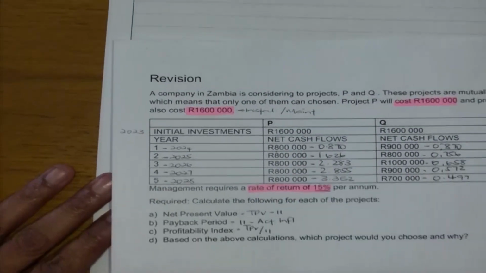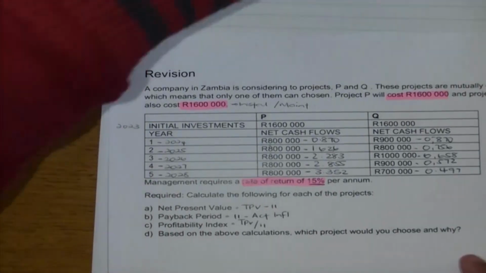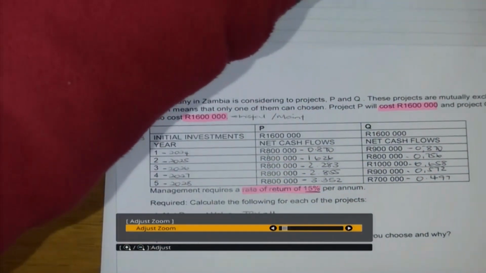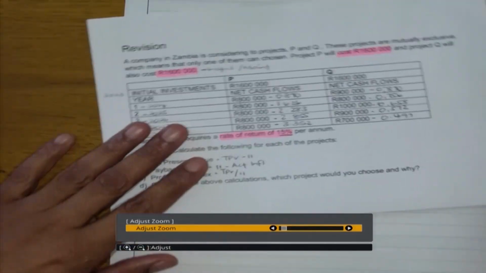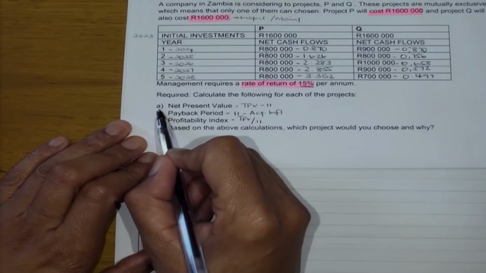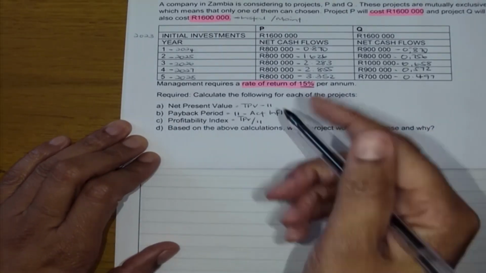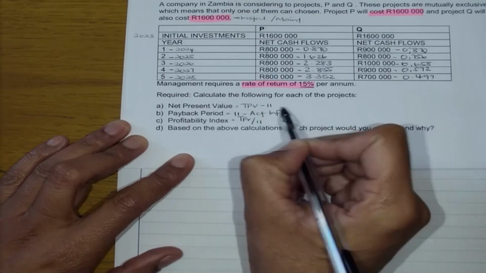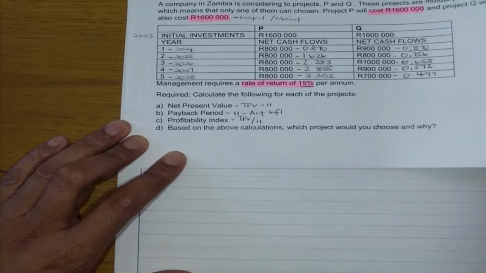Okay, so the first thing is I need to calculate my NPV. The question says I need to do A, calculate my NPV, but what do you need for NPV? You need your total present value and you need your initial investment.